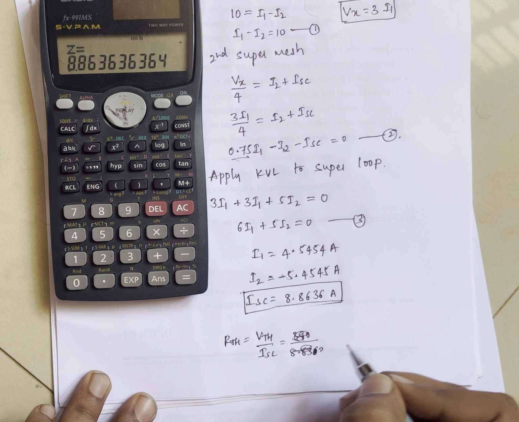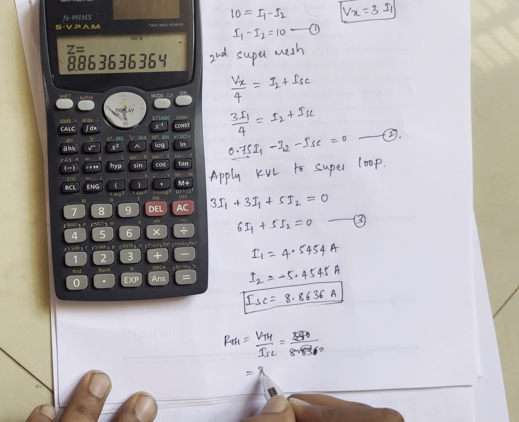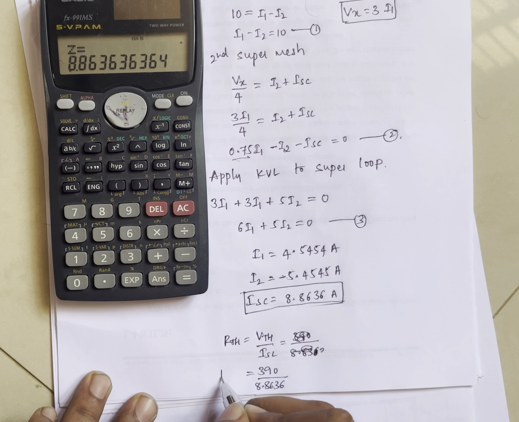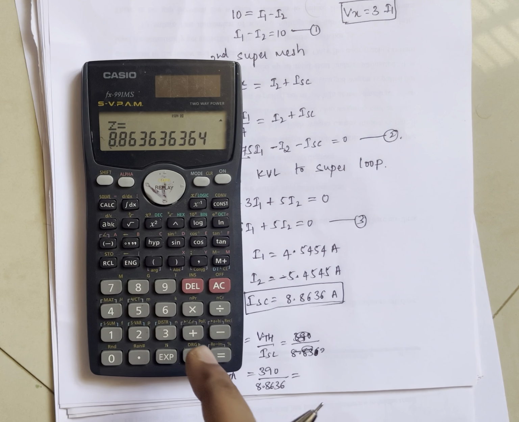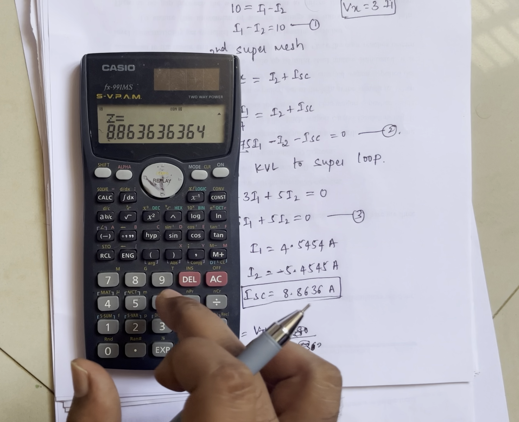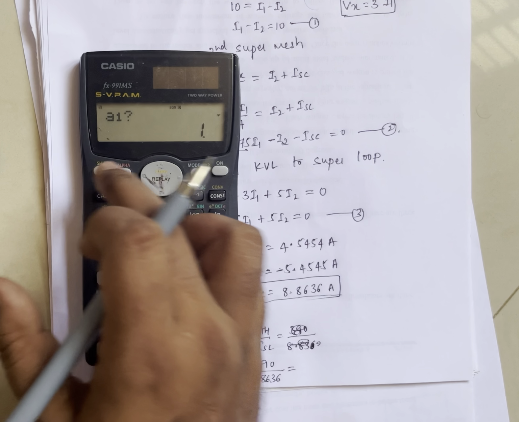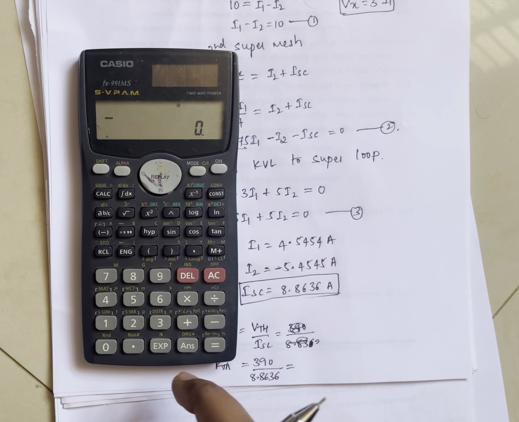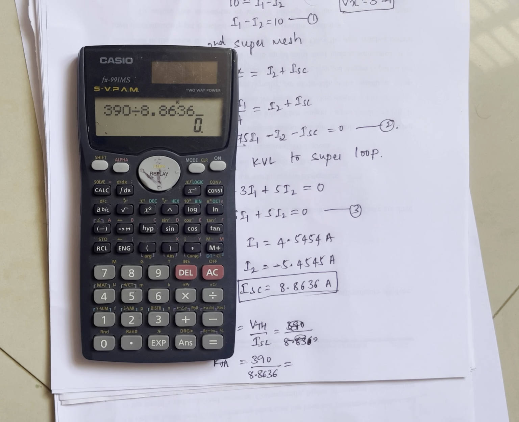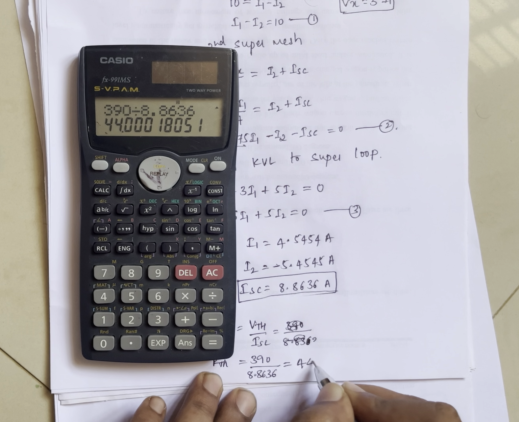I'll read it now. 390 divided by 8.8636. You can get the value of RTH, 44 ohm.